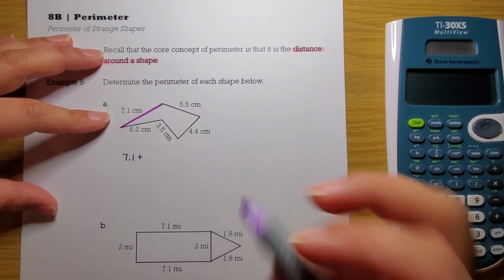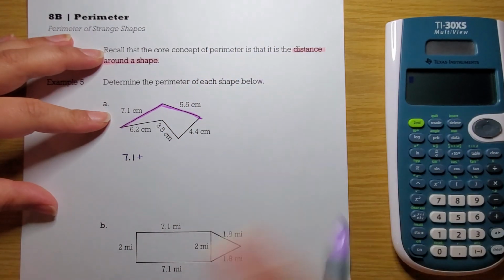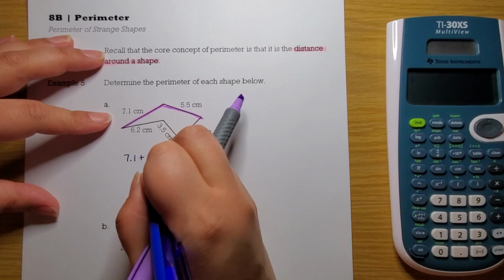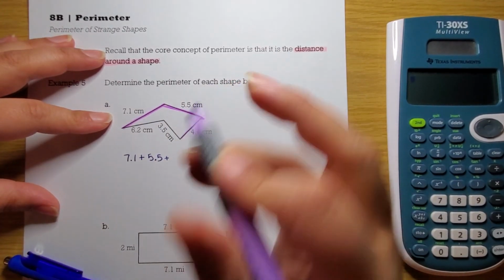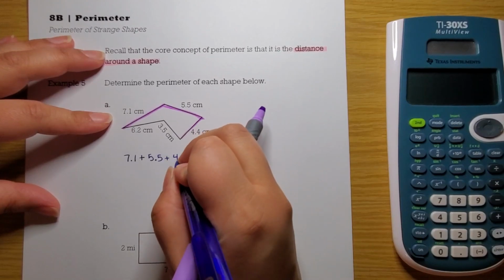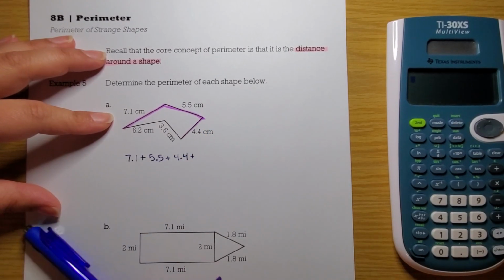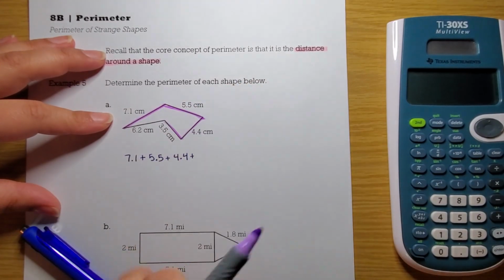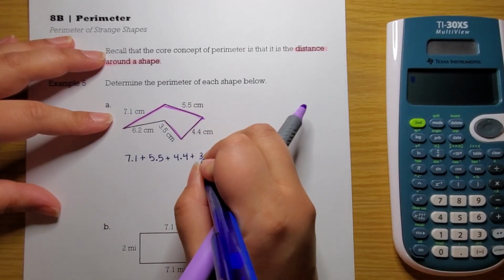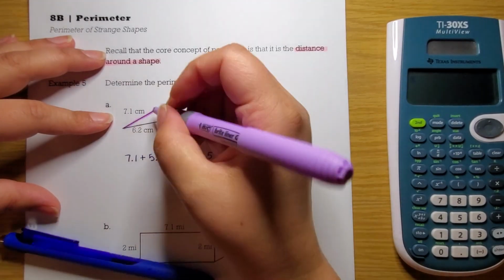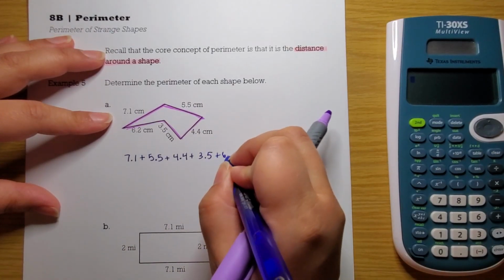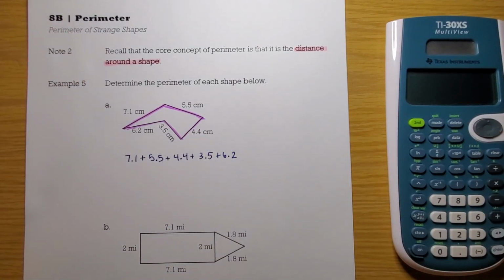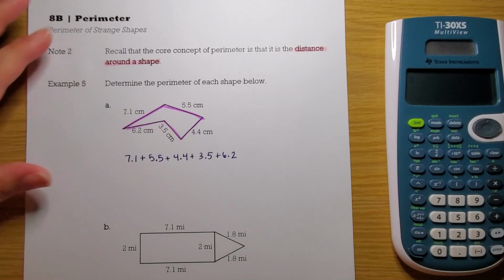And I'm just going to add all the rest of the lengths going around. 5.5. This next one is 4.4. Then we have 3.5. And then we have 6.2. And then once I get back to the beginning, I know that I can stop.